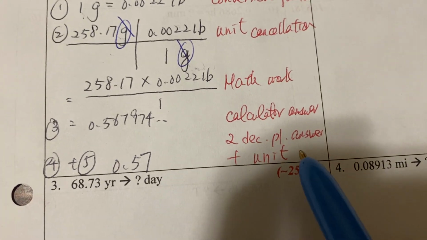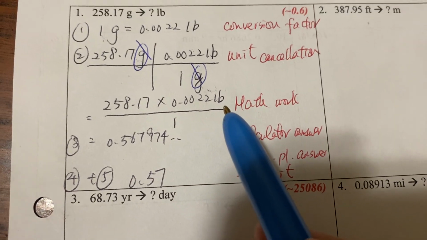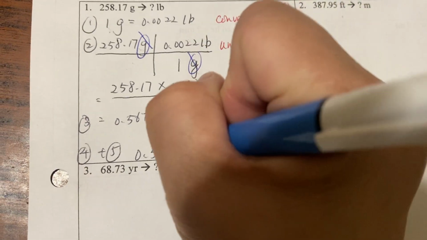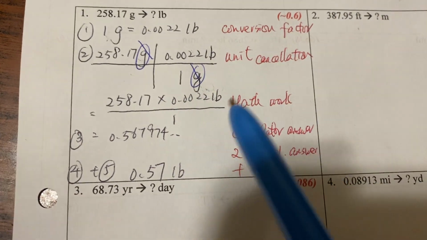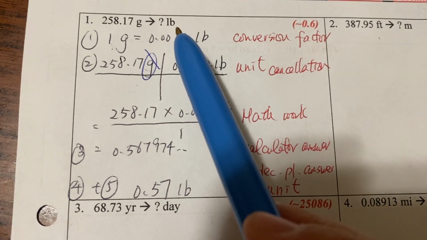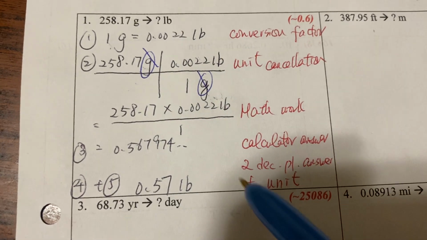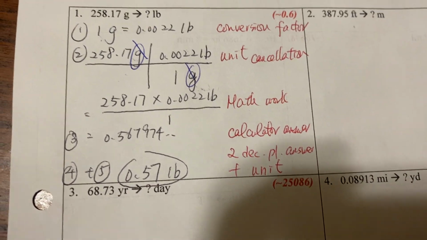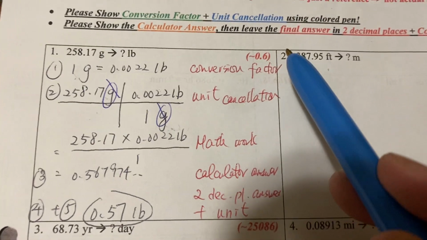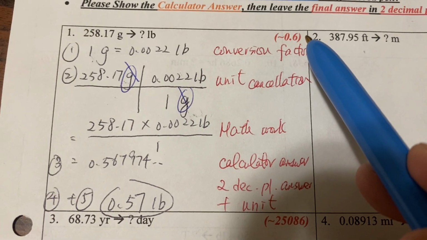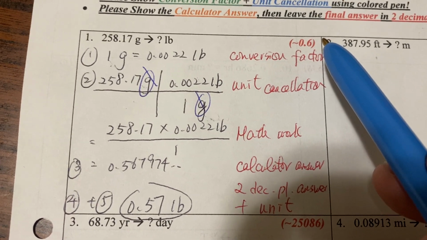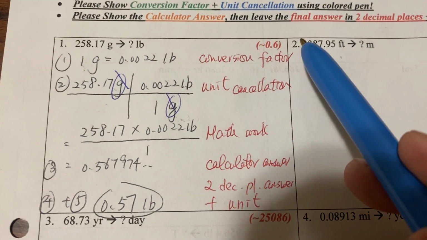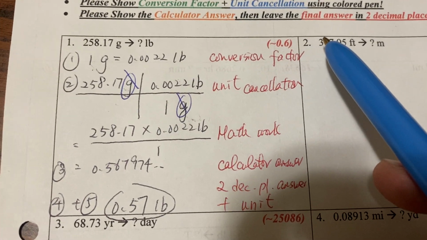And then my final unit, step 5, is whatever is left over, the unit I did not cancel, which is pound. Okay? You can also tell that I'm looking for pounds in the question, so I know the pound is my final unit. And so this is my final answer, 0.57 lb, which is very close to my reference answer, 0.6. If you're close to my reference answer, you know that you pretty much got it right. If you get like 200 and my answer is 0.6, you know you did something wrong. Okay?